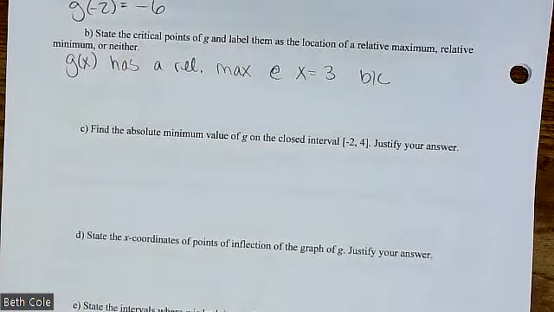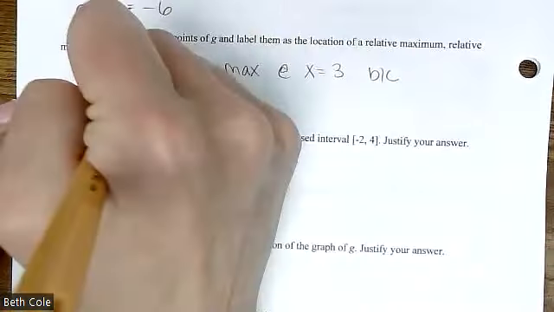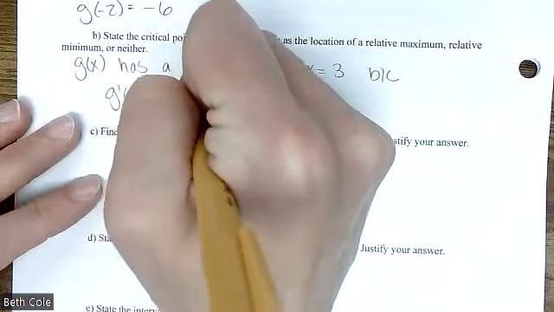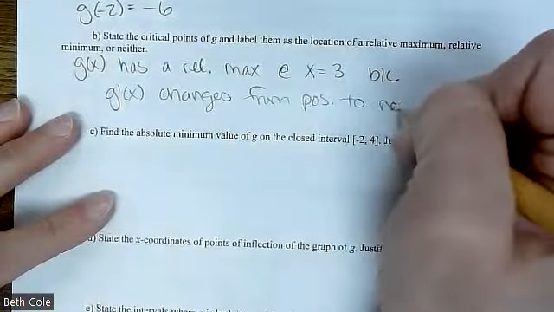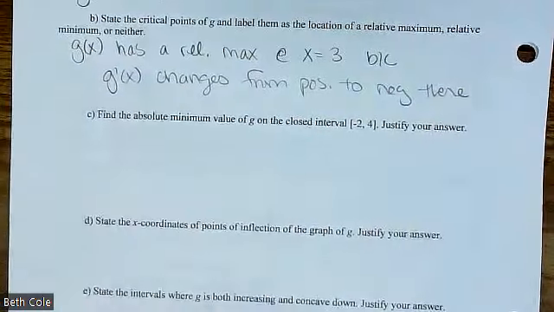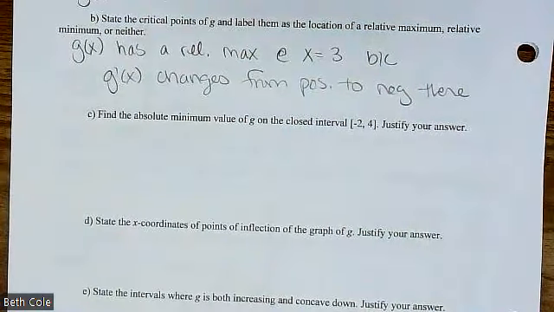I know I sound so hateful. I know I hate myself when I have to say that. I sound so hateful, but they will not give it to you if you say it. G prime changes from positive to negative. I am the messenger. When I'm super picky about that stuff, it's because that's how they're going to be to you on the AP exam. I'm really sorry.